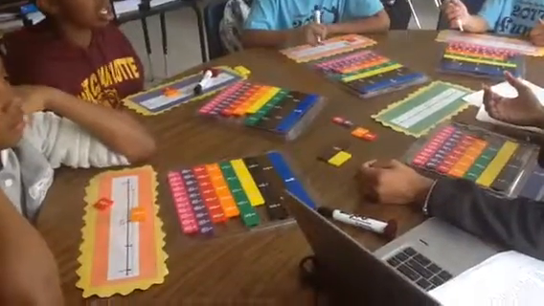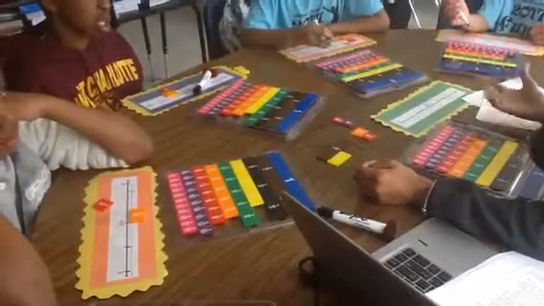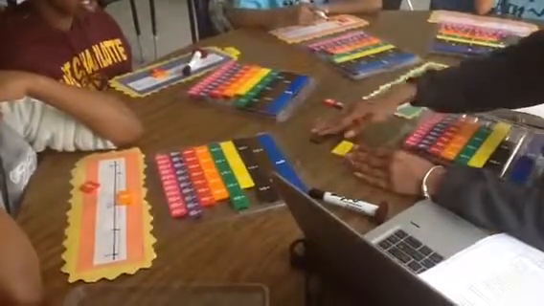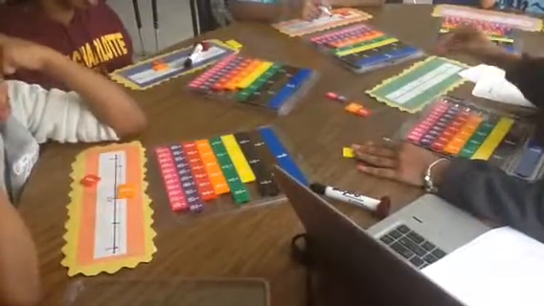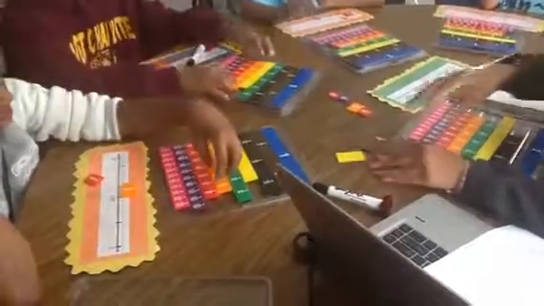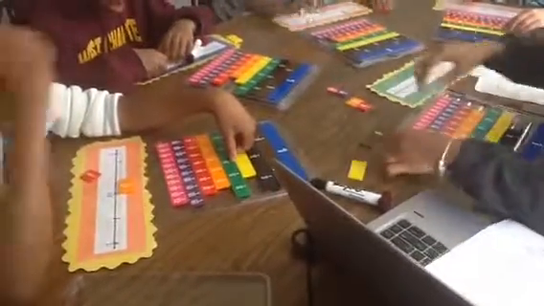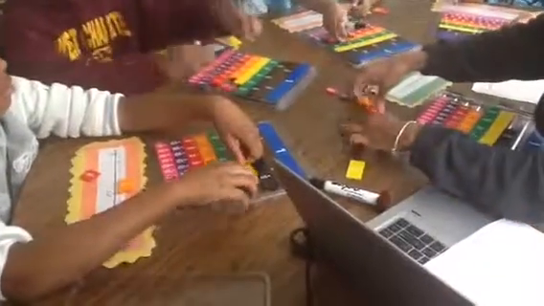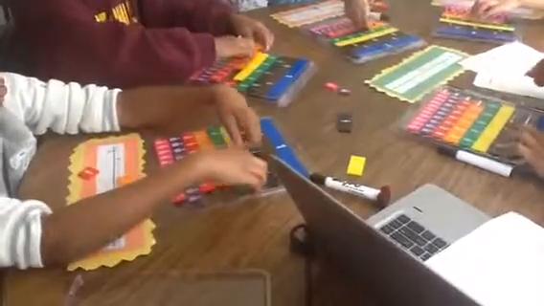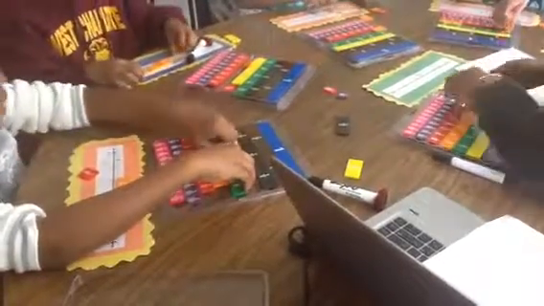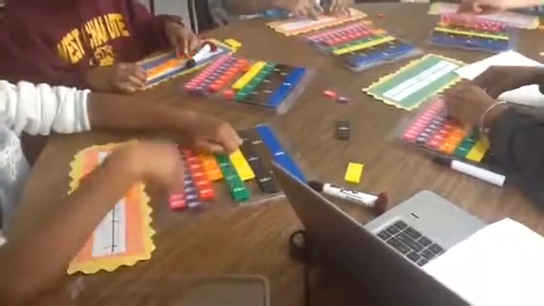Well, what if I had a different number on top? For example, what if I said, show me 5/6 compared to 1/3? Show me 5/6 compared to 1/3.